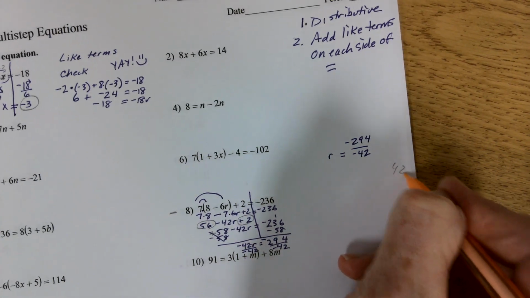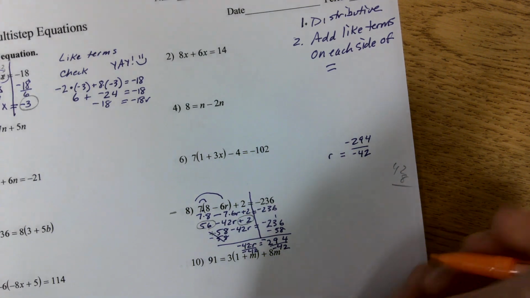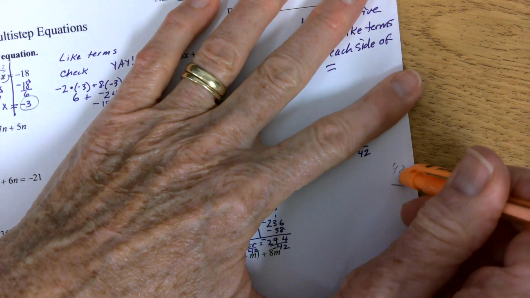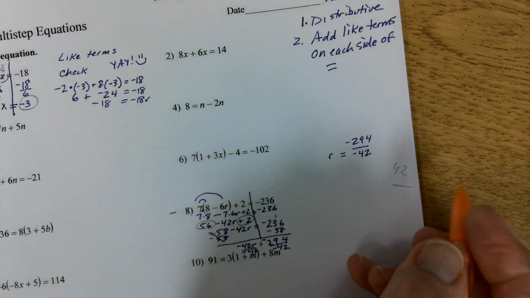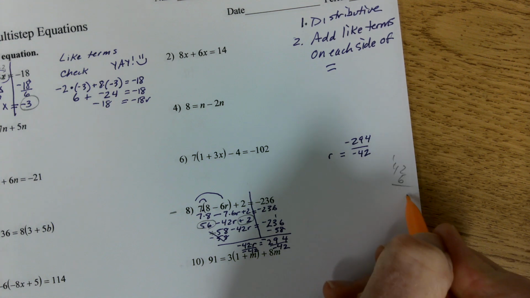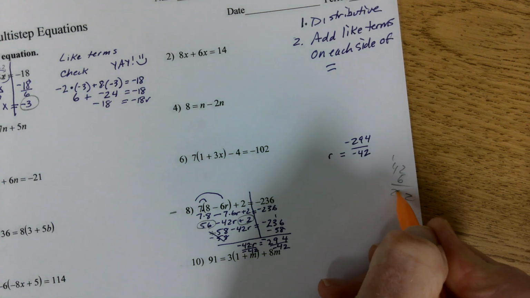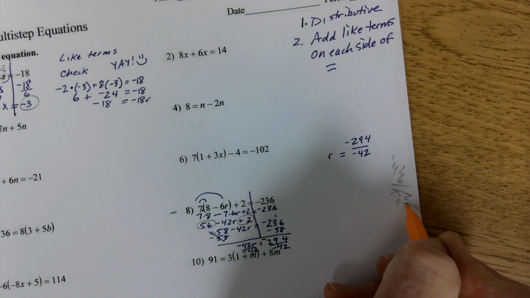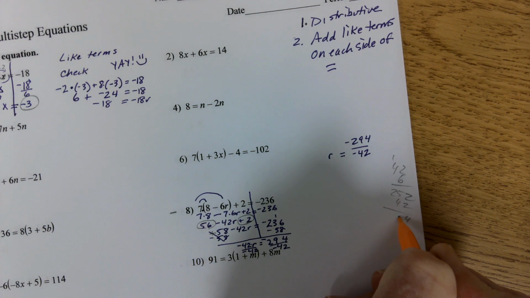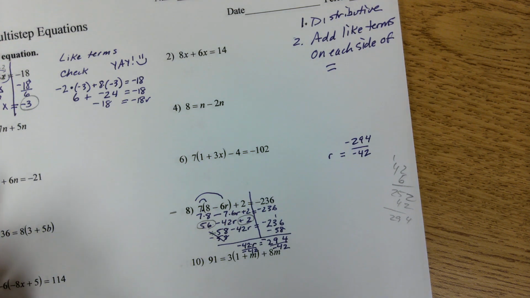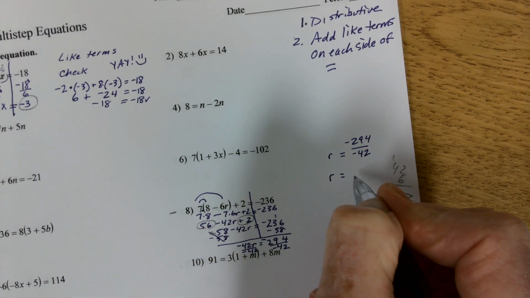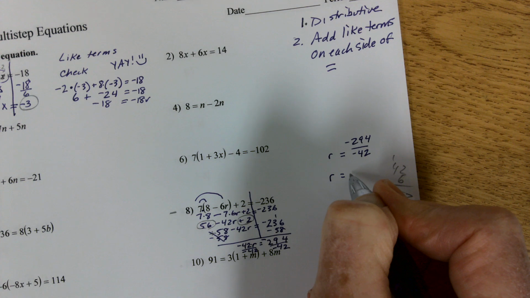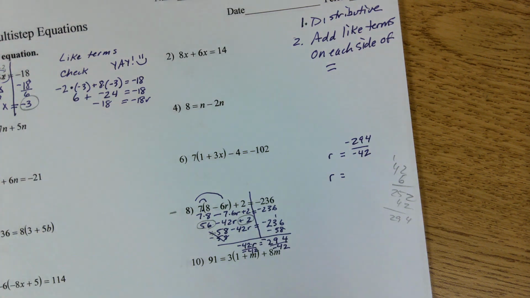What's 42 times 8? That won't work. Goes down to 6. What's that going to work? 2, 4, 6. It's 12, 24, 25, 42, 4, 9, 294. So times 7, right? So the answer is 7. R equals 7. Okay, let's check that. Let me grab a calculator.